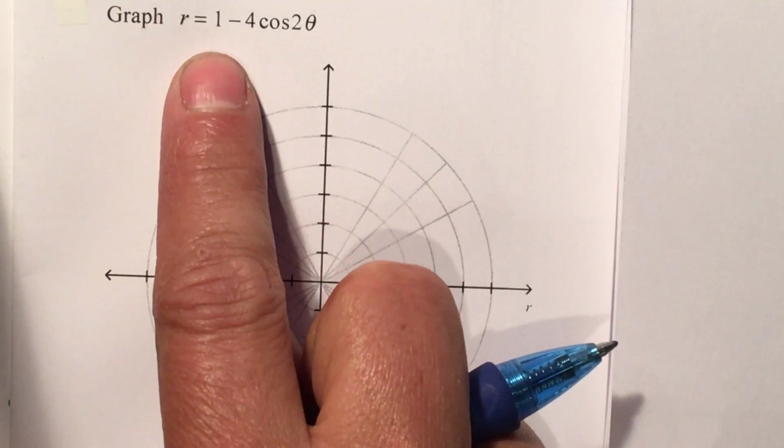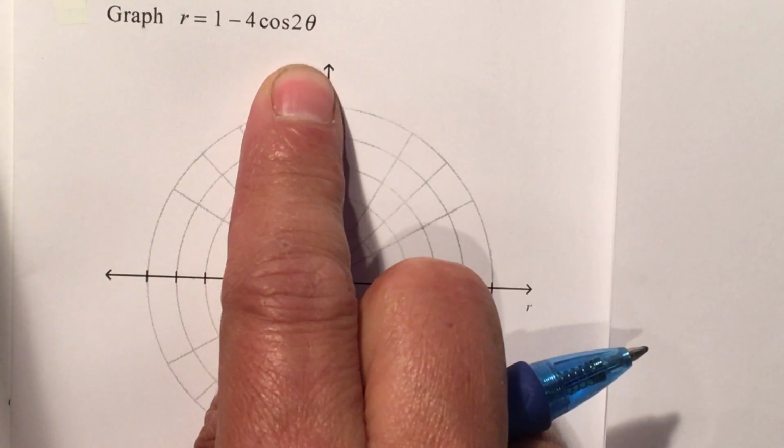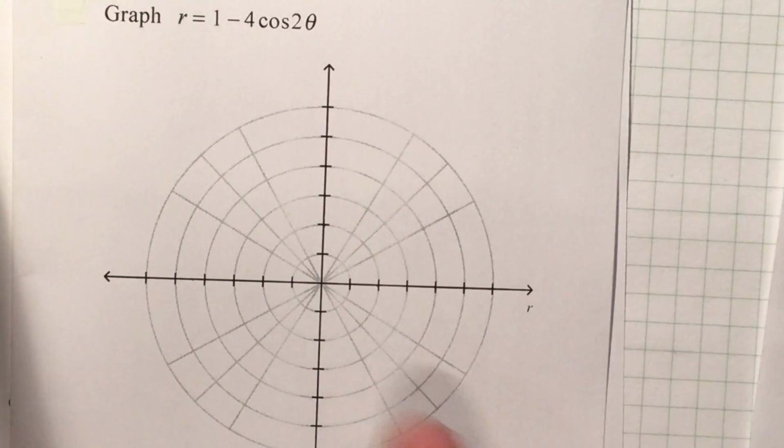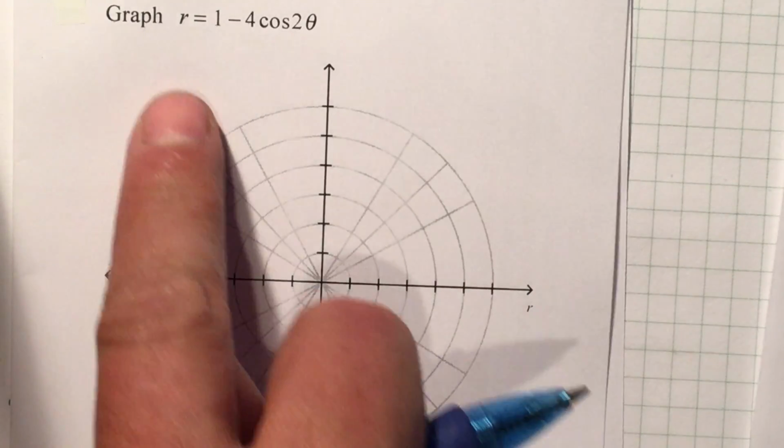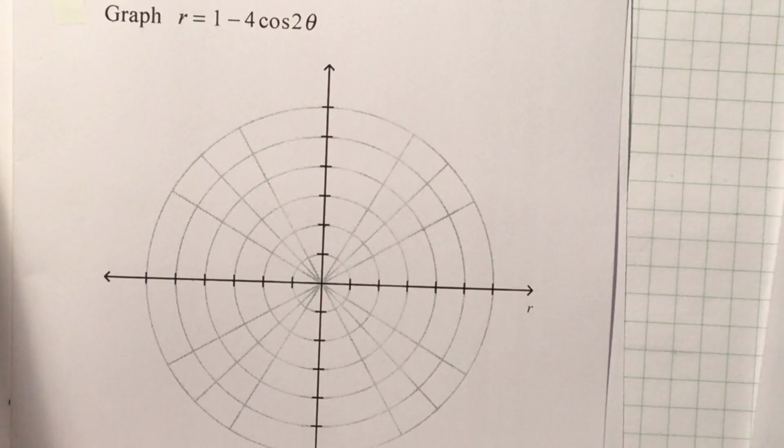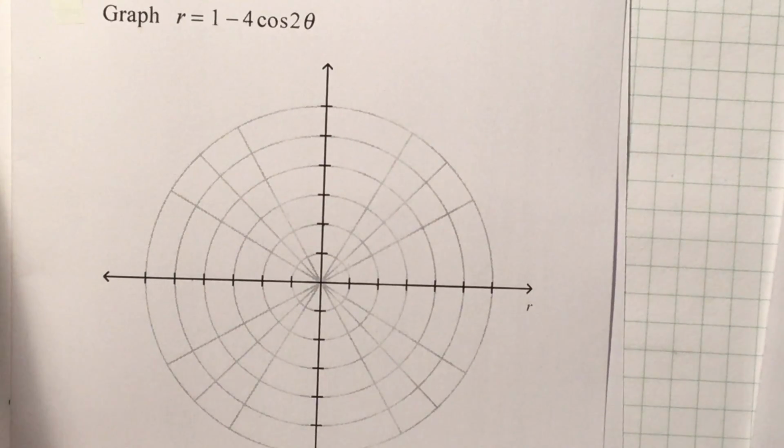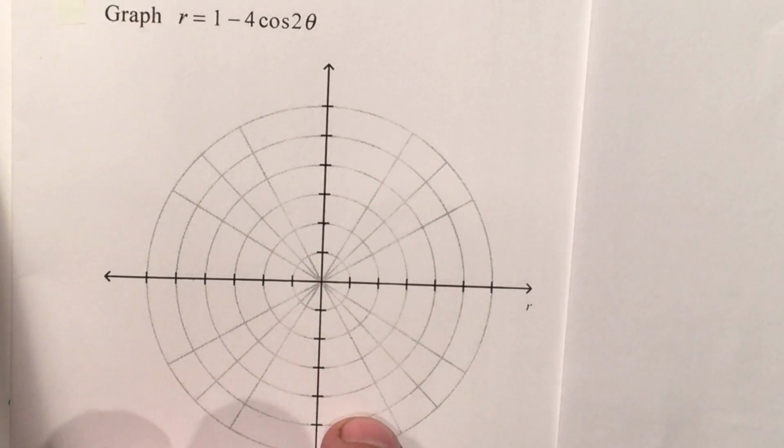Graph r is equal to 1 minus 4 cosine of 2 theta. This is what we call a polar graph, and this is a polar equation. In order to graph it, I'm going to just plot points. I'm going to go ahead and make an x and y table.